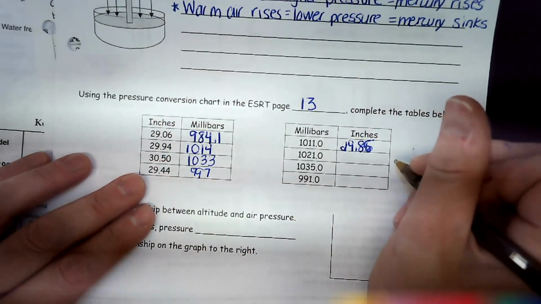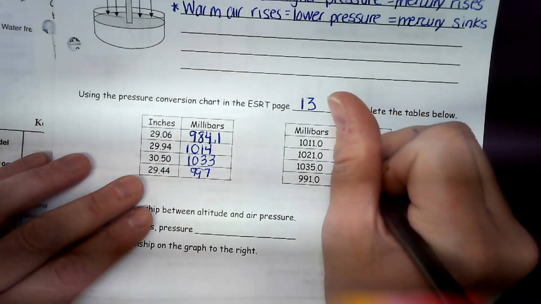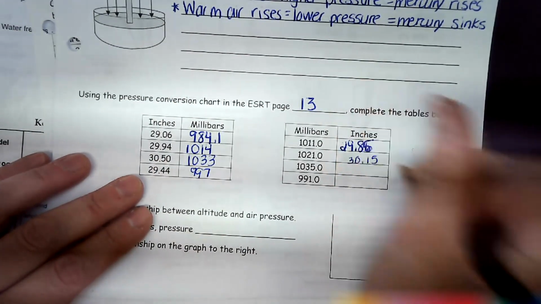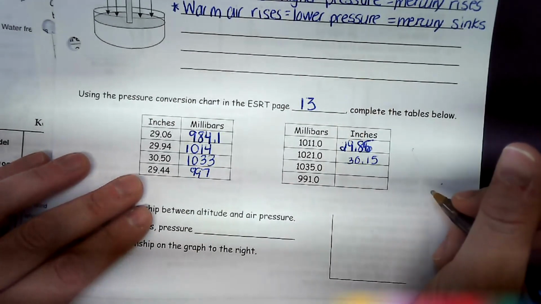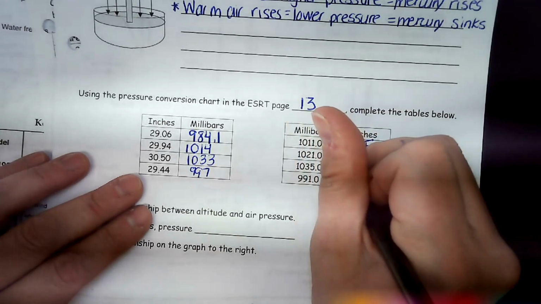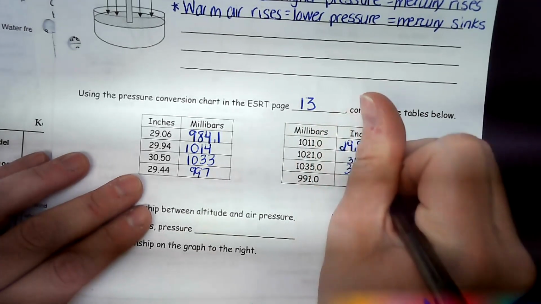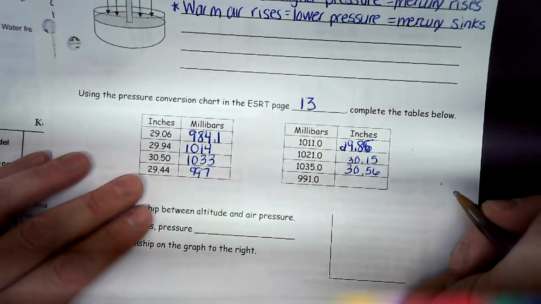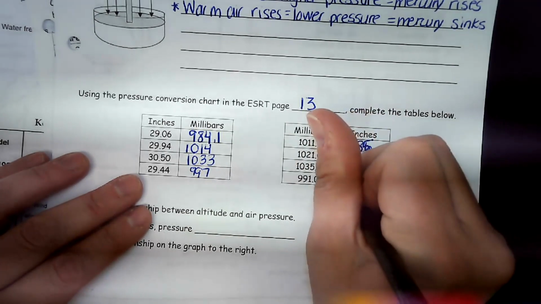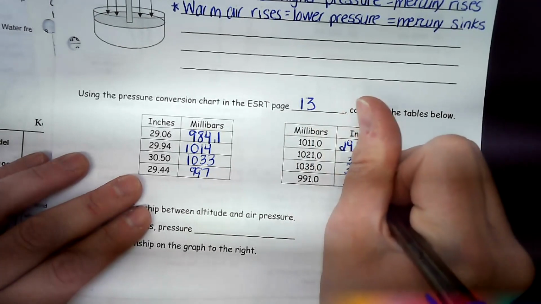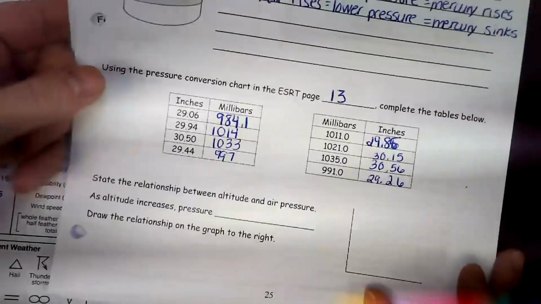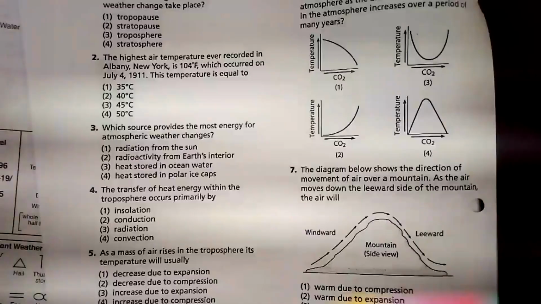How about 1,021? 30.15. 1,035? 30.56. And 991. 29.26. Good.